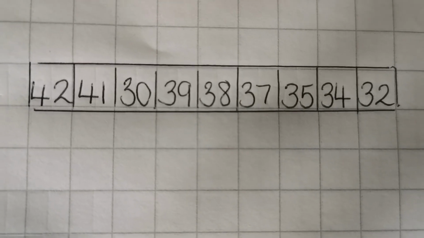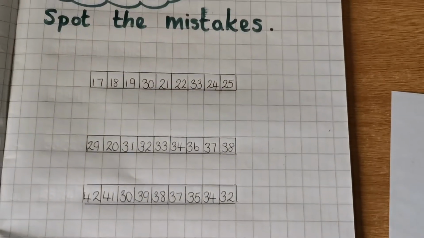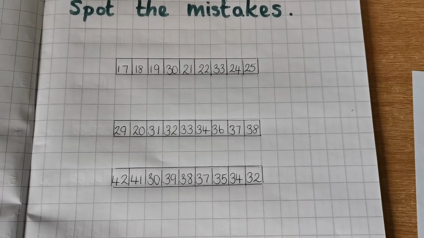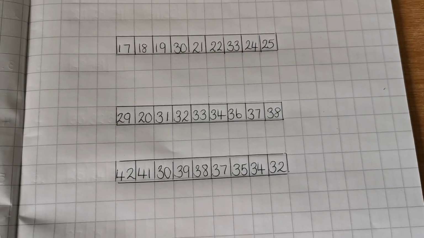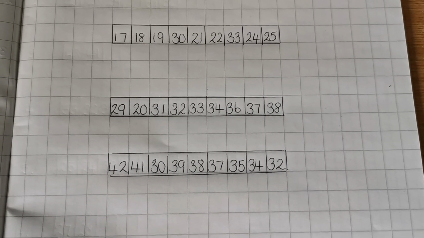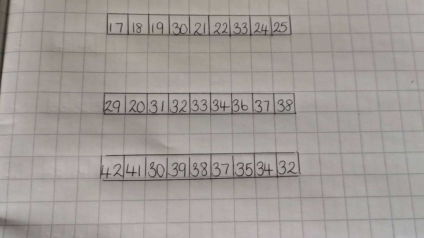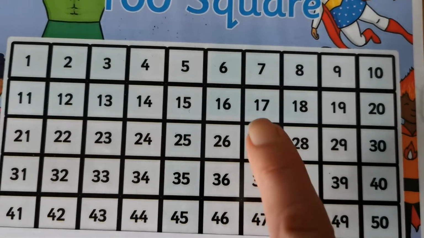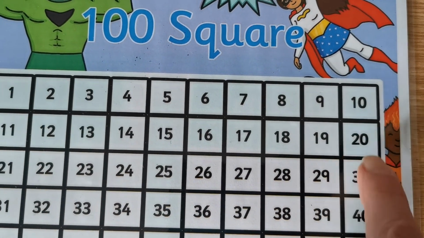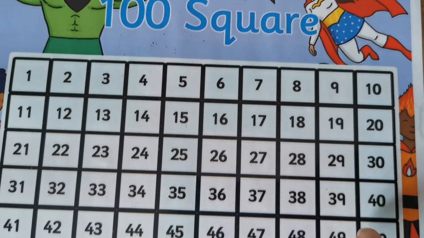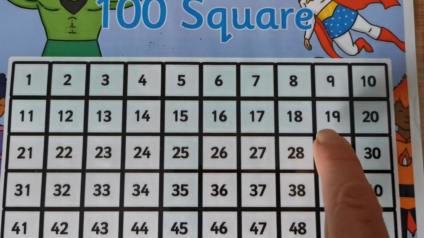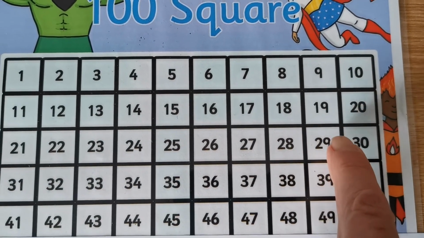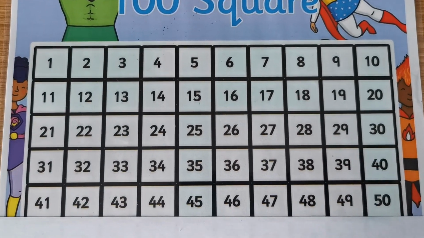Okay, I hope you got on all right with that tricky challenge, and I hope you've had fun and you could read the numbers okay. So make sure, like I said, that you've got your numbers in the right order if you're reading them and writing them, and if you were having problems with crossing those numbers to the next 10, then keep practicing that, because it's really important that you know which number comes after 19 and 29, 39 and 49 before we move on.